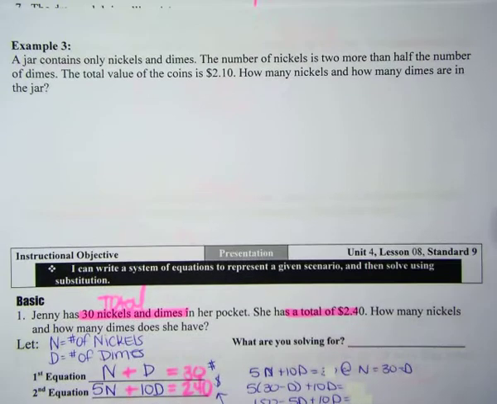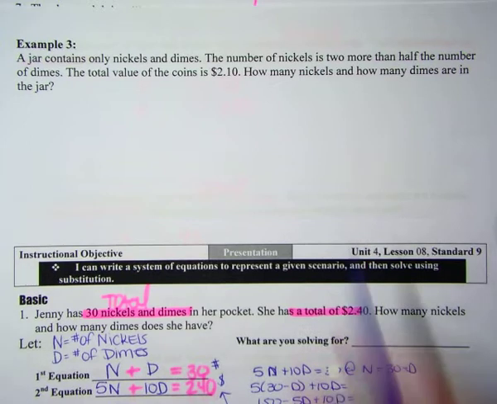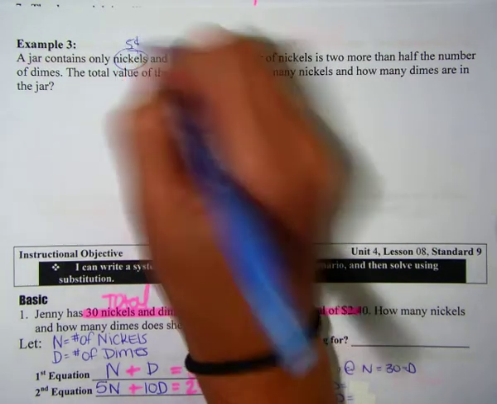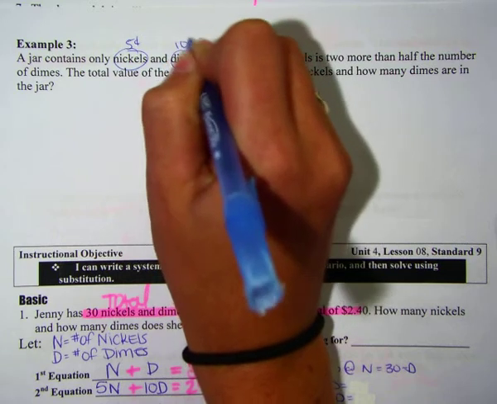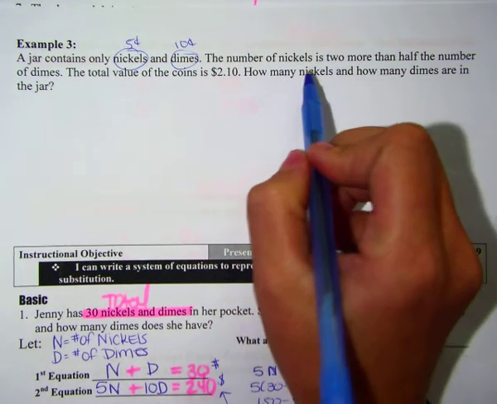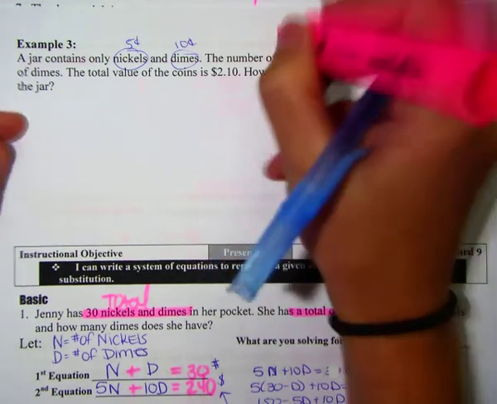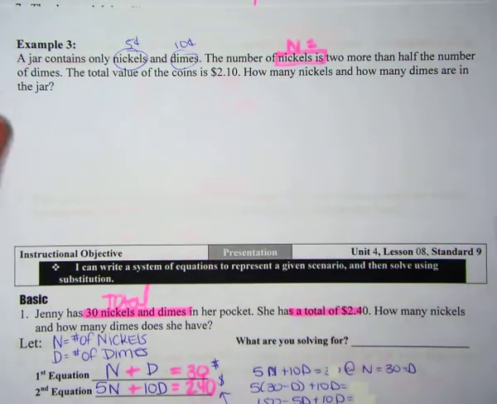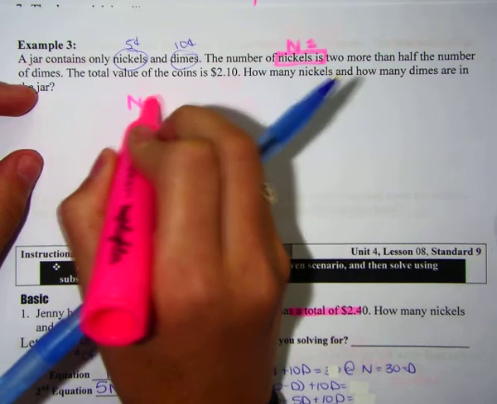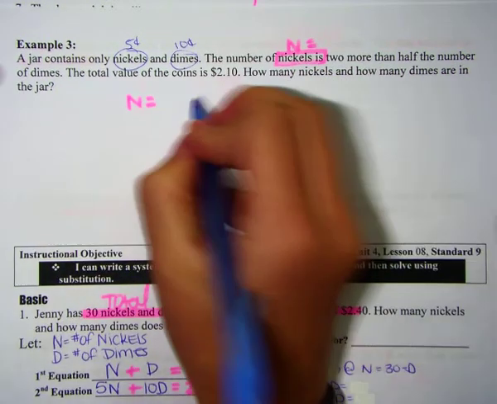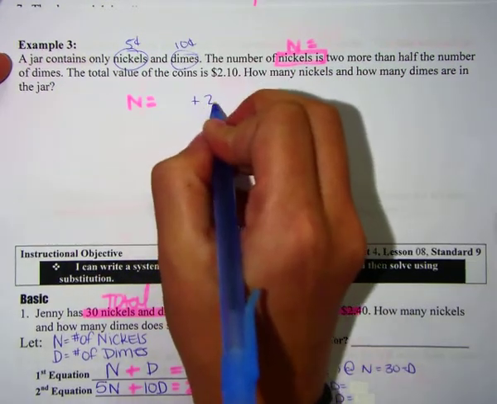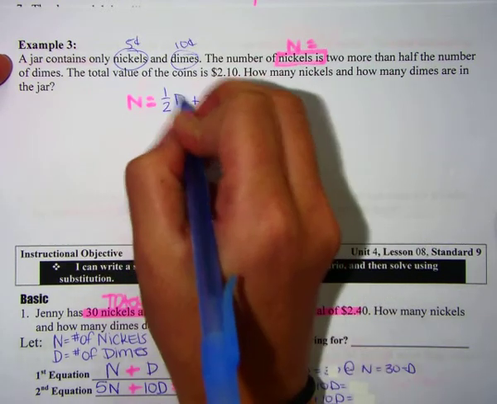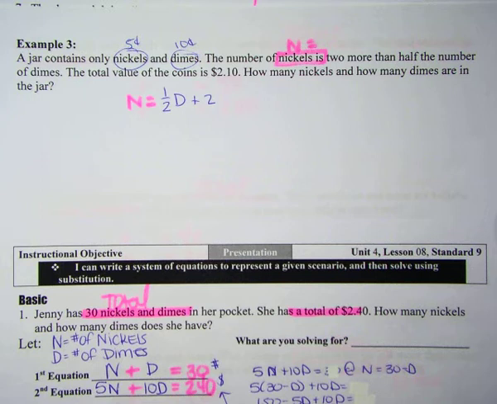Example number 3. A jar contains only nickels and dimes. Nickels are 5 cents. Dimes are 10 cents. The number of nickels is, so that's N equals 2 more than half the number of dimes. There it is.